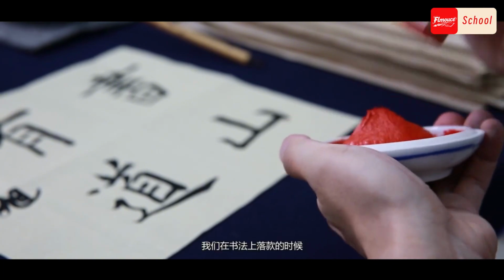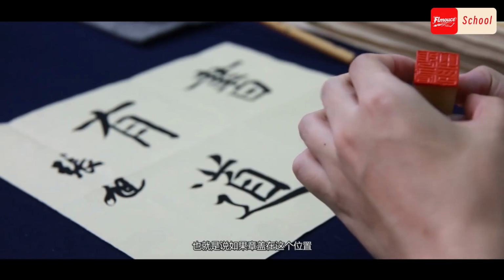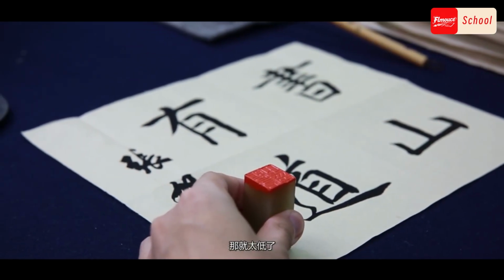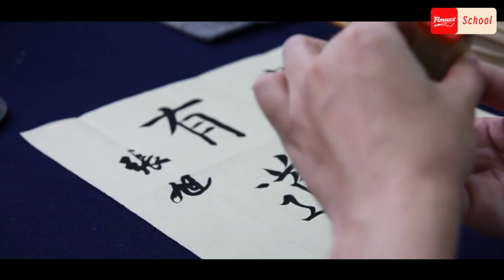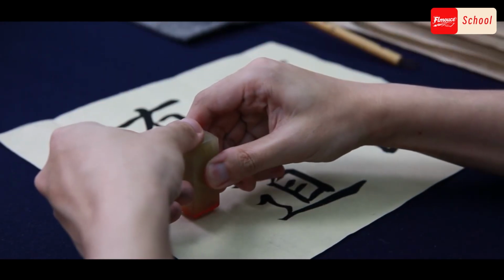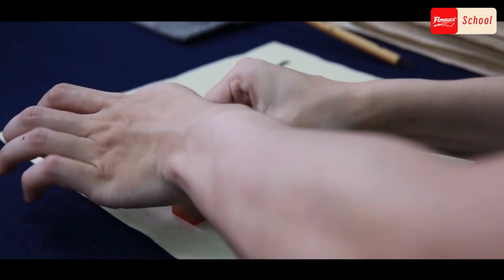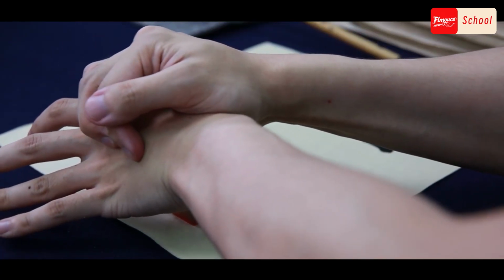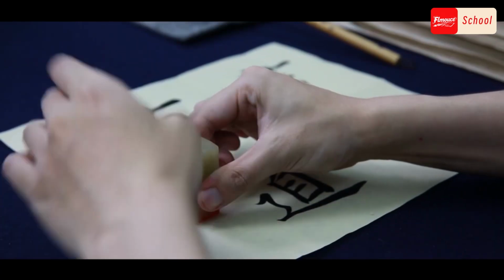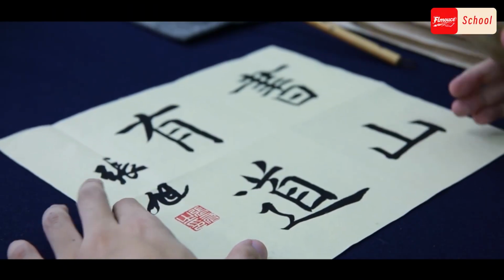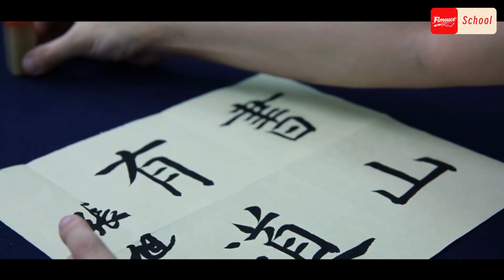When we sign our name in calligraphy, the position of the seal should not be aligned with the last character. That is to say, if the seal is placed in this position, it will be too low. It must be a little higher. Okay, done.